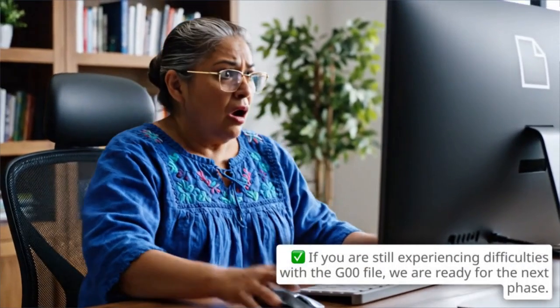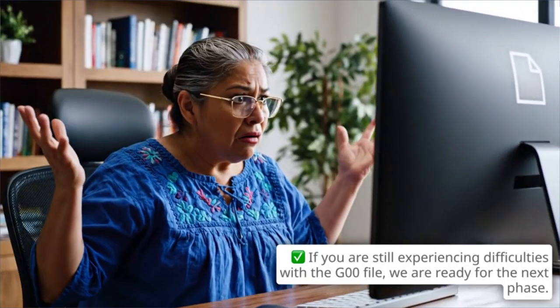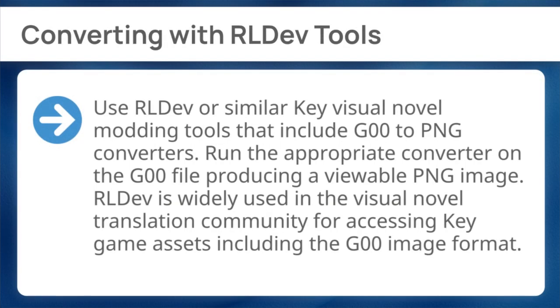I need you to take these 3 direct actions to effectively isolate the file error. First, converting with RLDev tools. Use RLDev or similar Key visual novel modding tools that include G00 to PNG converters. Run the appropriate converter on the G00 file, producing a viewable PNG image. RLDev is widely used in the visual novel translation community for accessing key game assets, including the G00 image format.